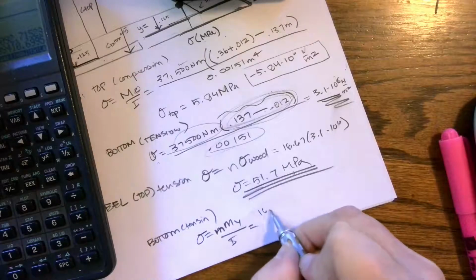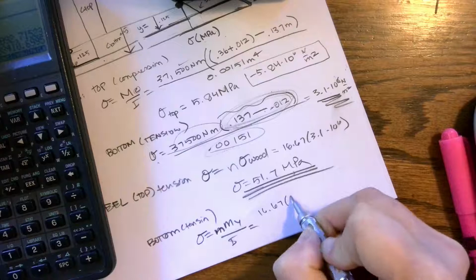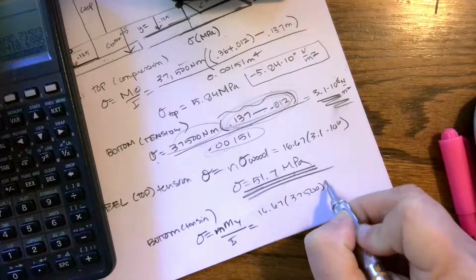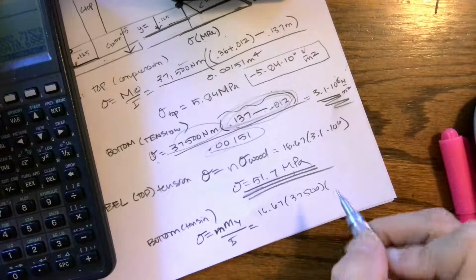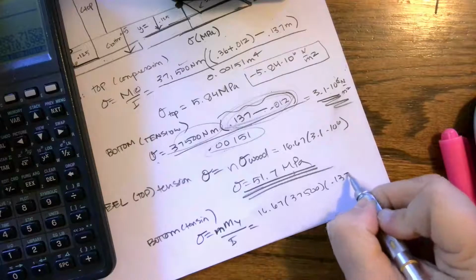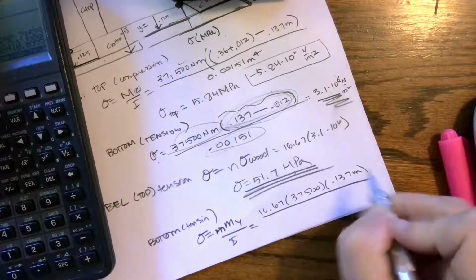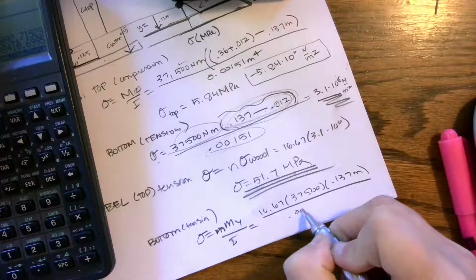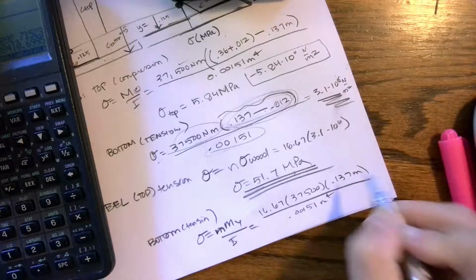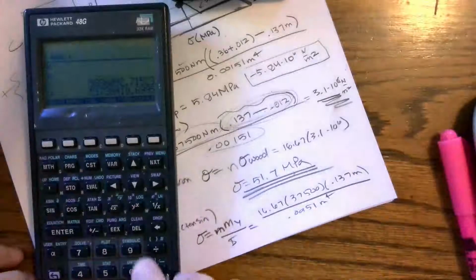So I have 16.67 times 37,500 times, okay, y bar to the bottom was 0.137 meters down, divided by 0.00151 meters to the fourth. All of my units are correct.